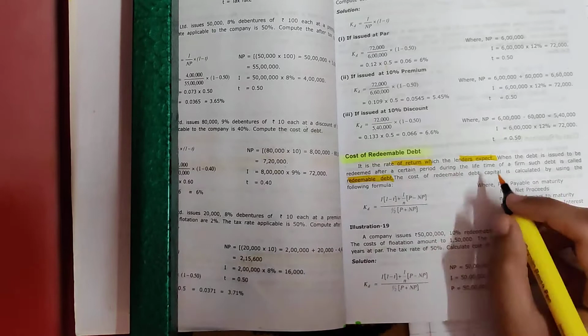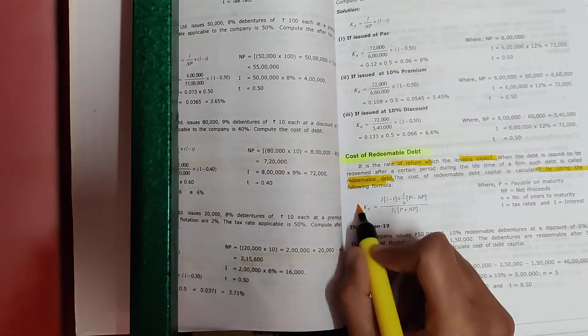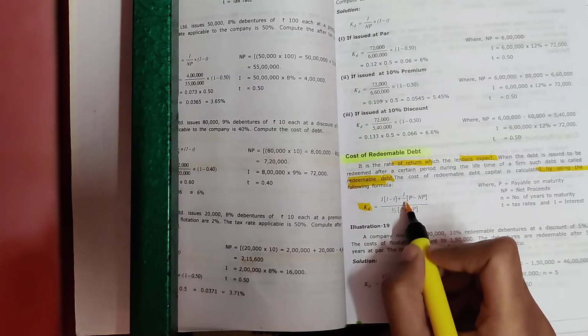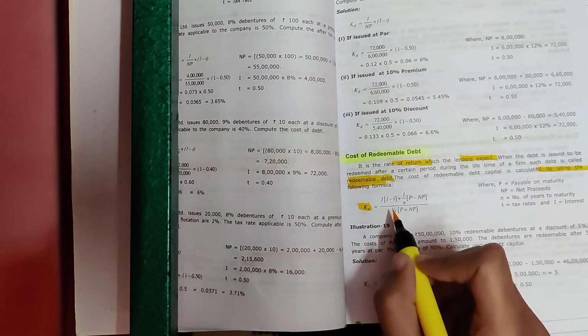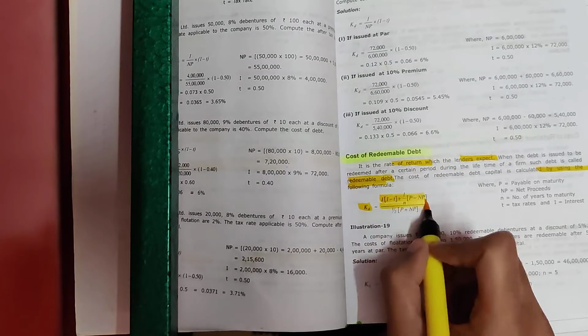The cost of redeemable debt capital is calculated by using this particular formula, that is KD is equal to I open brackets 1 minus T plus 1 divided by N open brackets P minus NP the whole divided by half open brackets P plus NP. I hope the formula is clear.